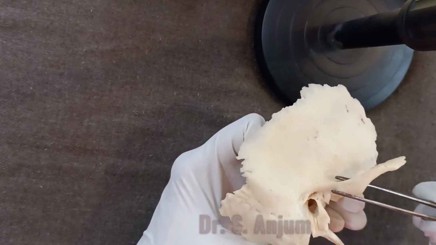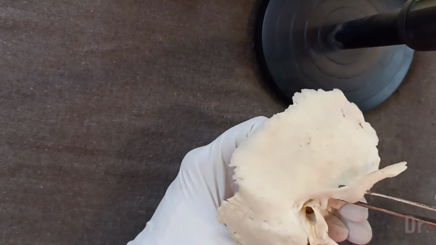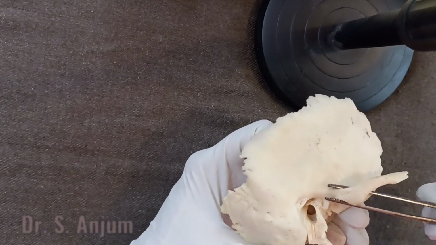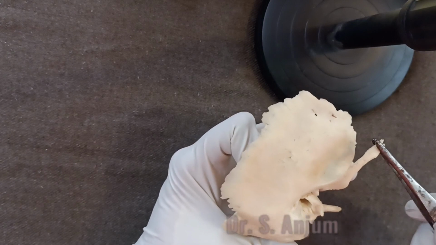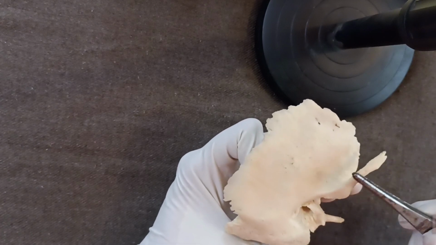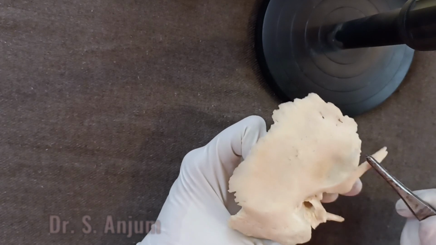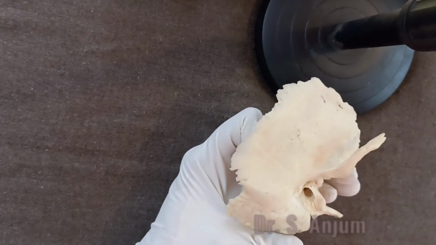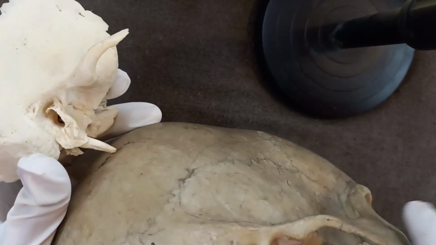The zygomatic process has a base, which is attached to the lower part of the squamous part of the temporal bone, and then you will get an apex. This apex articulates with the temporal process of the zygomatic bone and forms the zygomatic arch. After articulation with the zygomatic bone, it completes the zygomatic arch, which you can see in an articulated skull. This one is the zygomatic arch.